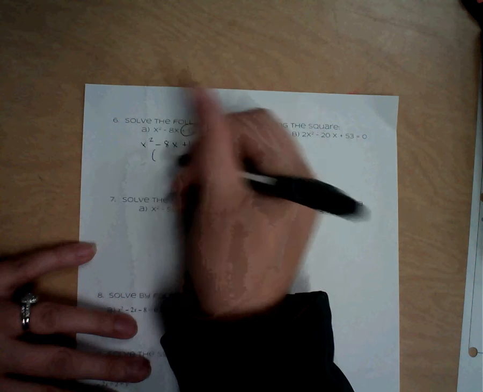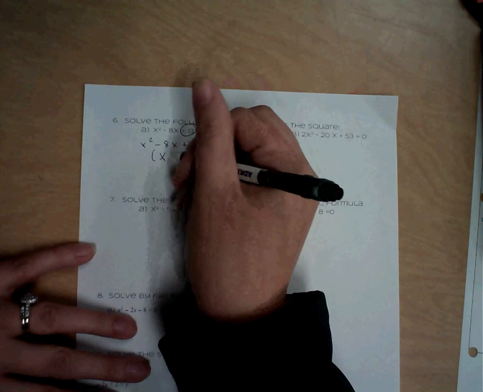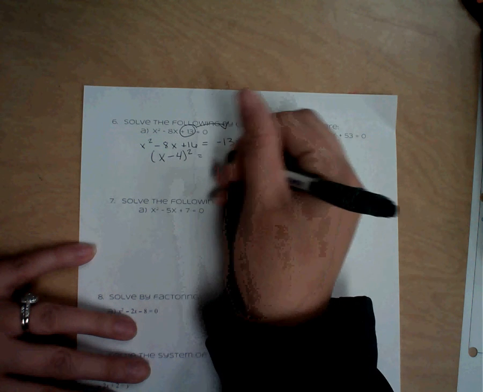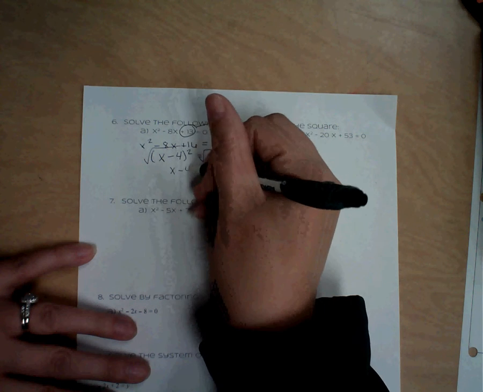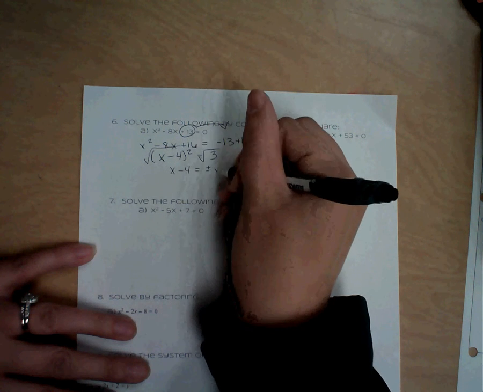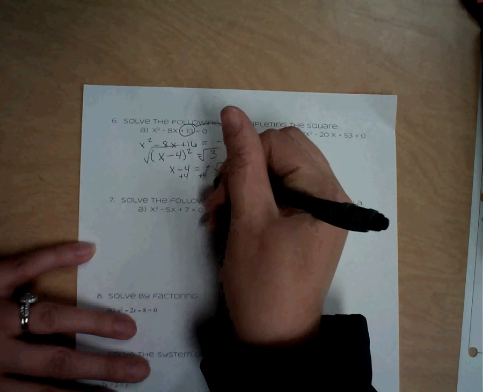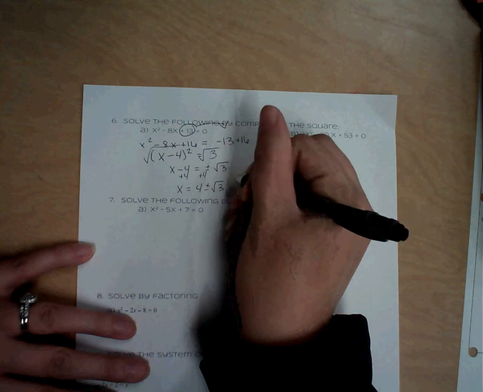Then I'm going to factor this side so that it will give me x. Half of negative 8 is negative 4. So x minus 4 squared is equal to 3. Take the square root of both sides. X minus 4 is equal to plus or minus the square root of 3. Add 4 to both sides. X is equal to 4 plus or minus root 3.